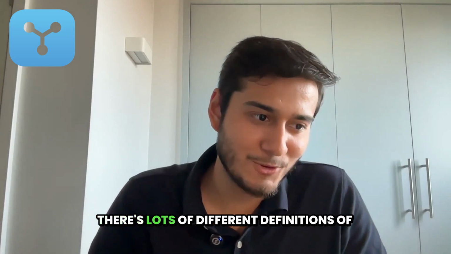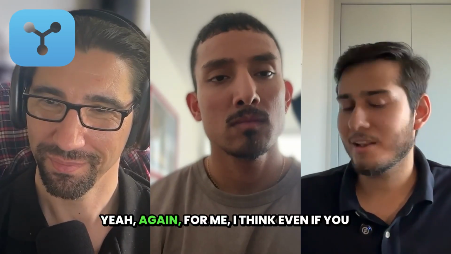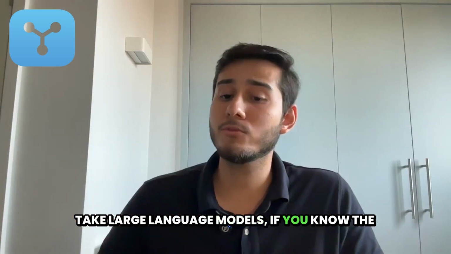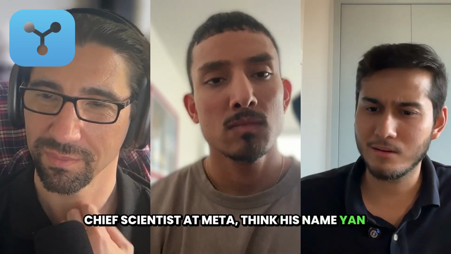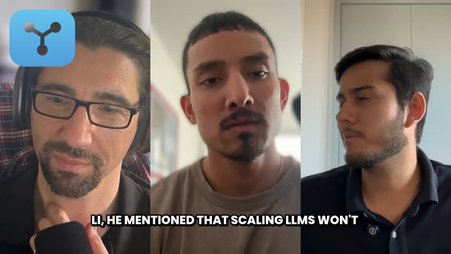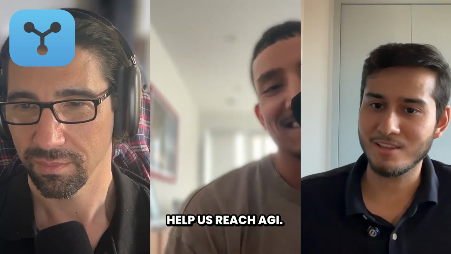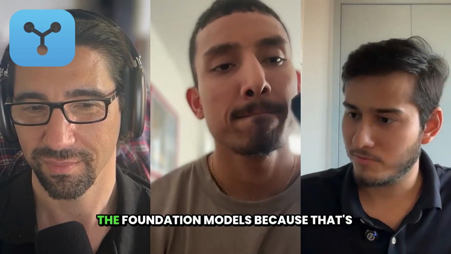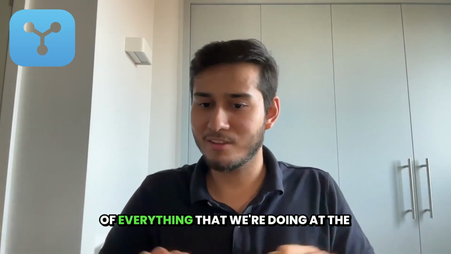I think there are lots of different definitions of AGI. People change the language quite a lot. But for me, even if you take large language models, the chief scientist at Meta, I think his name is Yann LeCun, mentioned that scaling LLMs won't help us reach AGI. So again, it's the foundation models. I keep coming back to the foundation models because that's the base foundation layer of everything that we are doing at the moment.